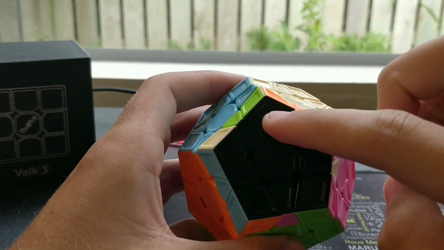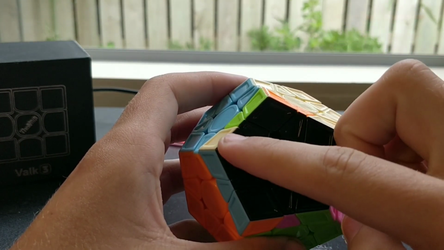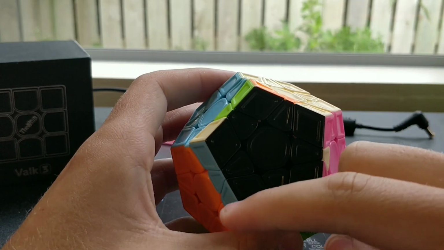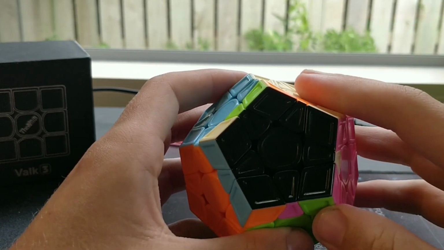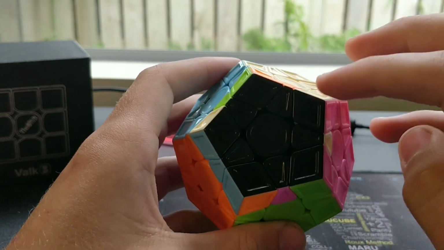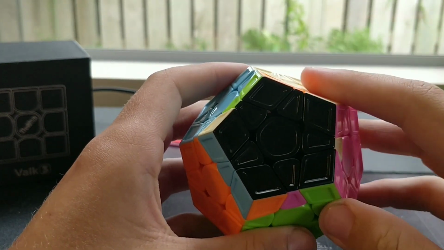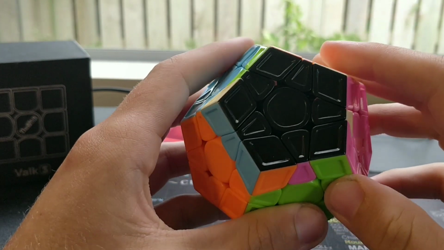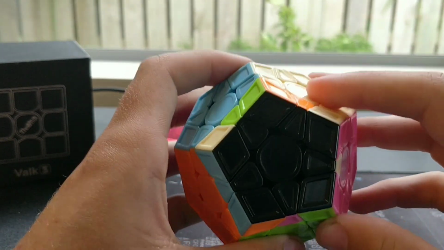With the way that this case works, the block is here, the bar can either be here or here. You can't really have it be here, that's not a valid PLL on Megaminx. Yeah, so the bar can be here or the bar can be here. Those are two different cases, and yeah, so the blocks are enough to tell you the case.